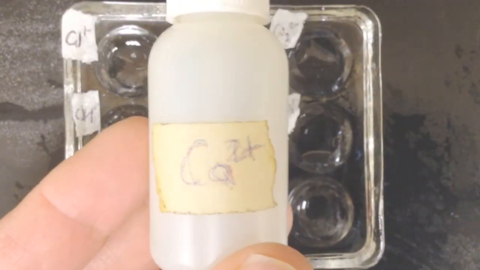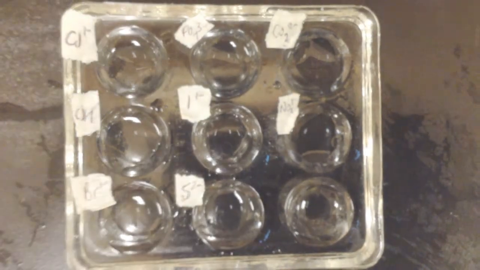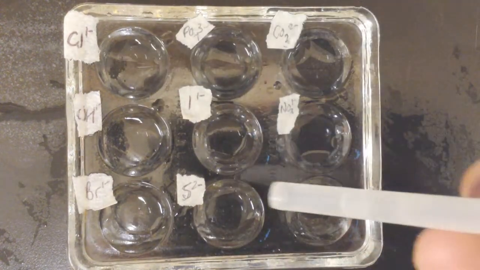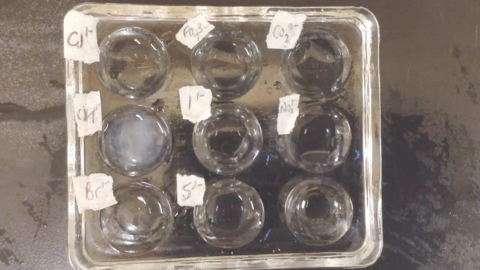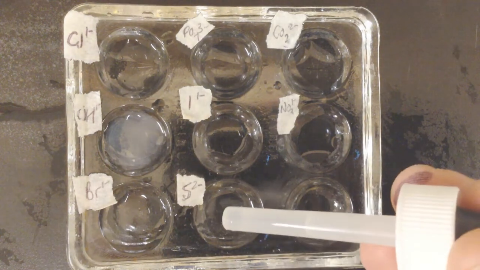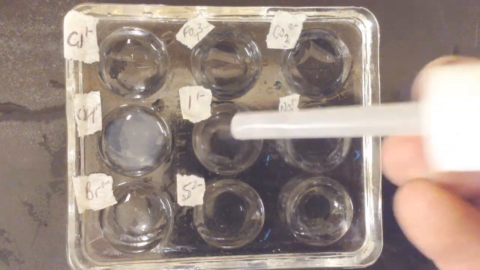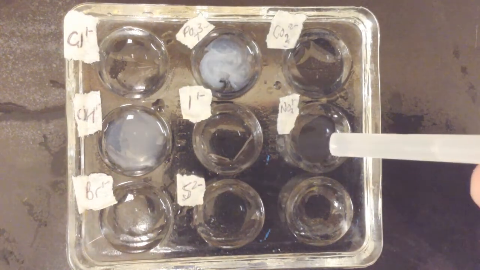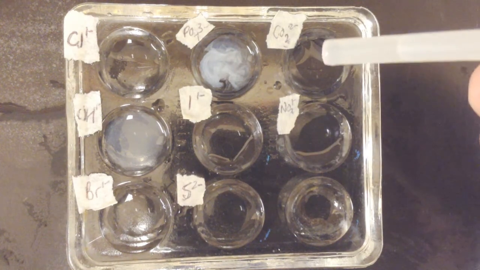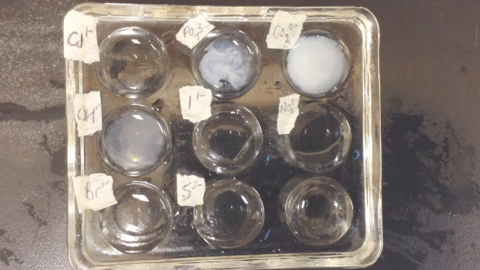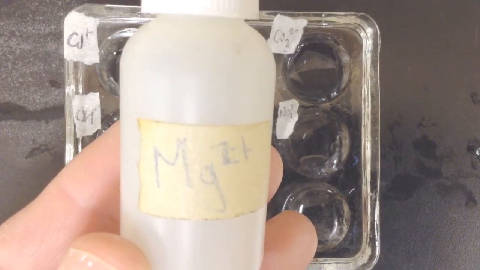All right, next up is calcium 2+. Let's see if there's any reactions with any of these. Here's calcium with chloride, calcium with hydroxide, bromide, sulfide, iodide, phosphate, nitrate, carbonate. So you can see we got some observations to make about the precipitate formation with this. Again, calcium 2+.